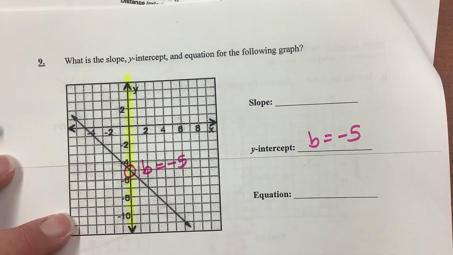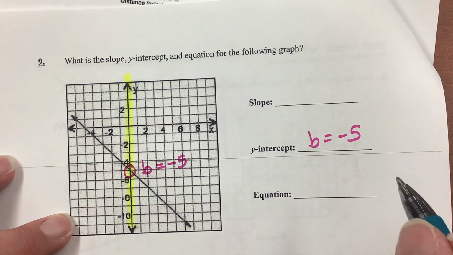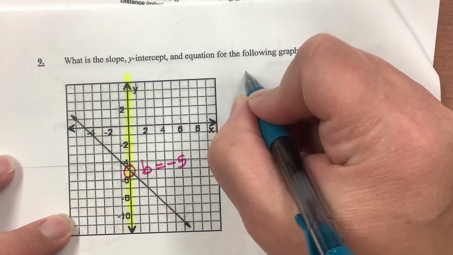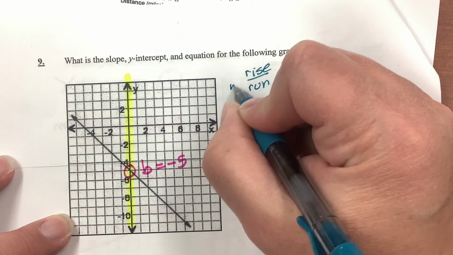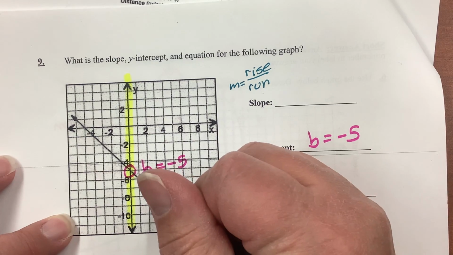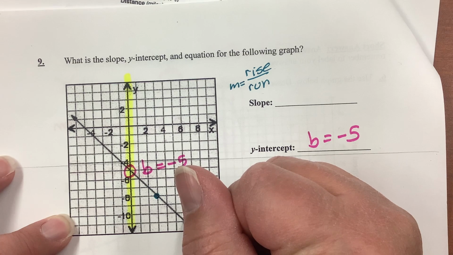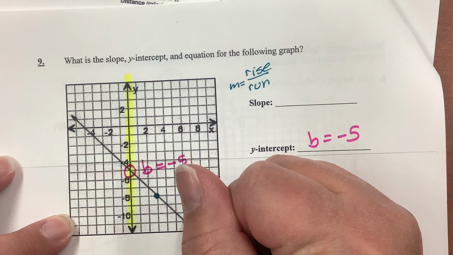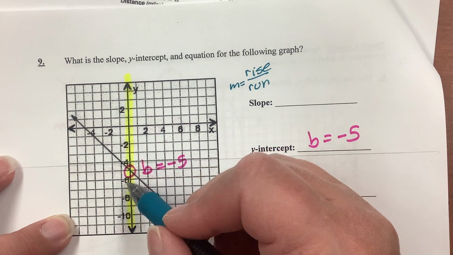And now the rise over run. Slope, rise over run, m. And I'm rising, oh, these are a lot of good points on here. Doesn't matter which ones I pick. So I rise, let's see, wait a second, 2, 4, 6, 8, 10.